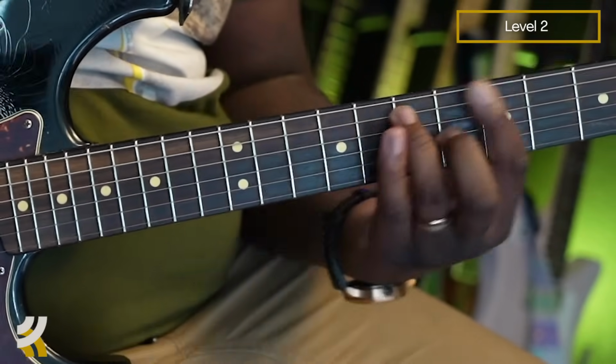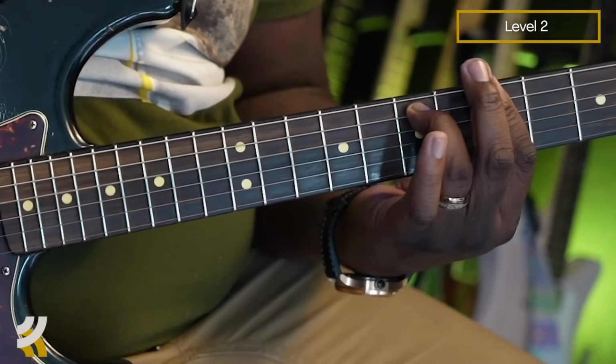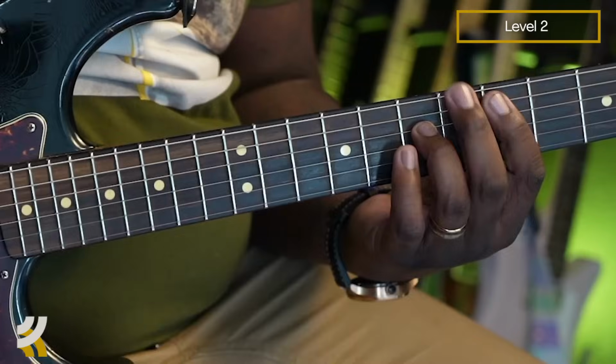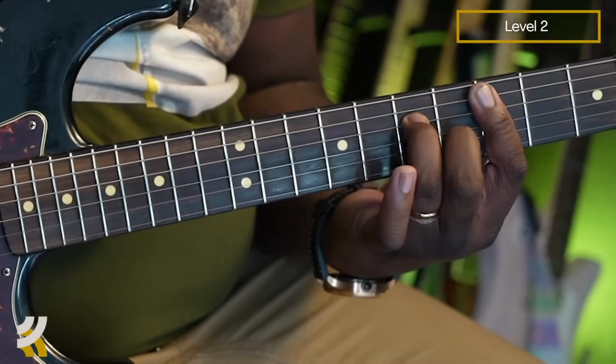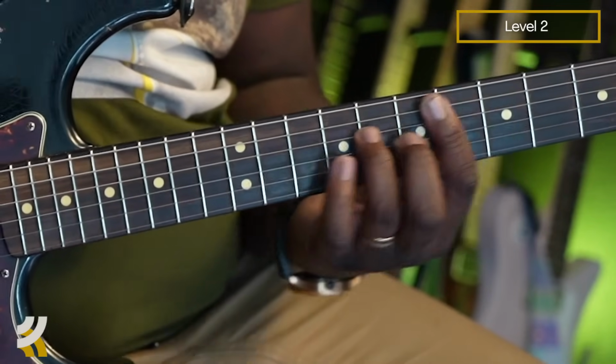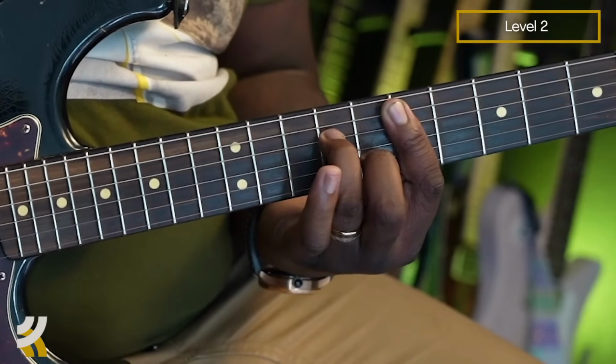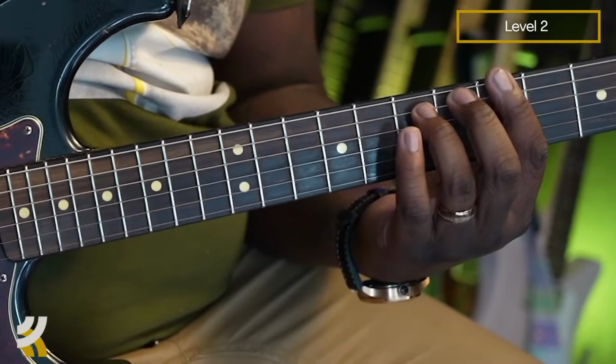And then we get to our 6. We want to hammer off of that G string. So on our 2 chord, we're hammering off of the E string. We're going to slide up to our 3 and do the same. And we're going to go to our 6 and do our hammer-on off of the G string.